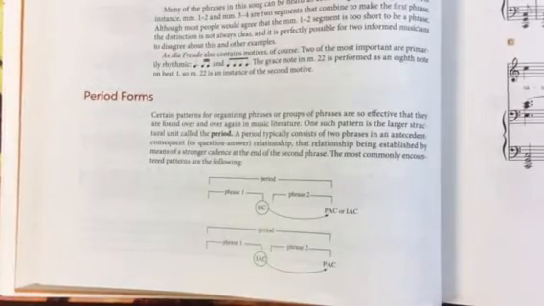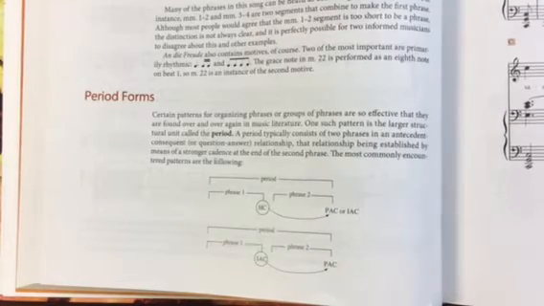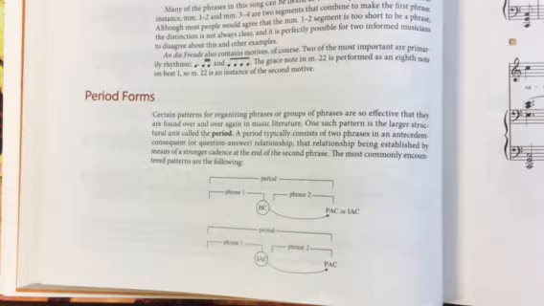Okay, now I'm going to talk about forms. And before we get into forms, we need to talk about phrases and how they go together. If you have two phrases next to each other that go logically together, they can either be a period or they can just be simply two phrases. Well, what makes them connect so that they seem like they go together?